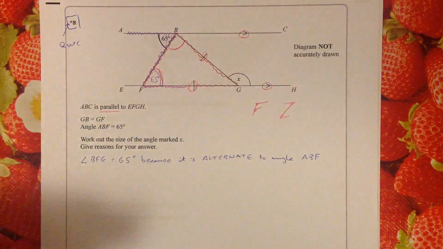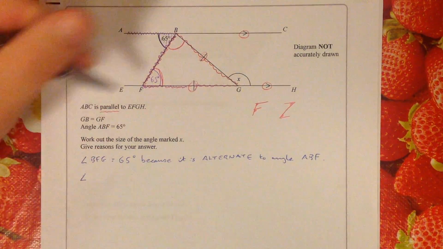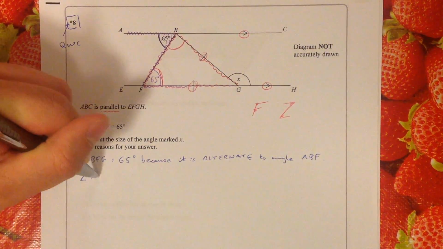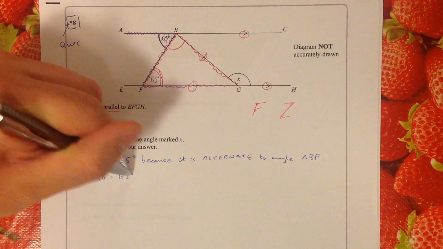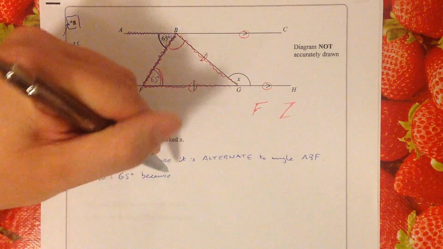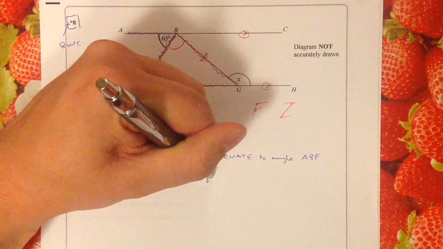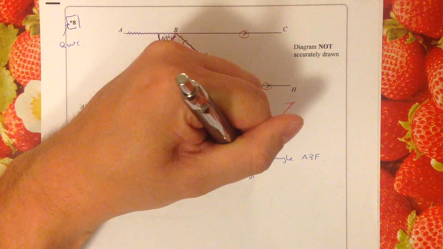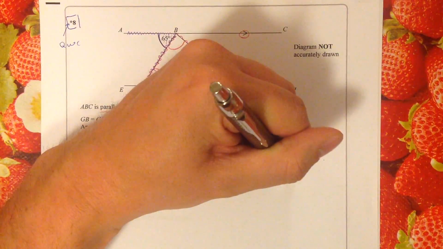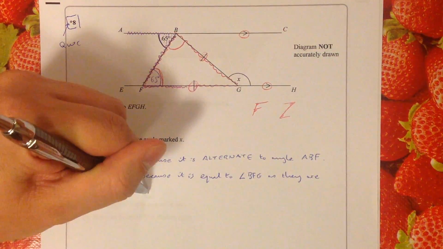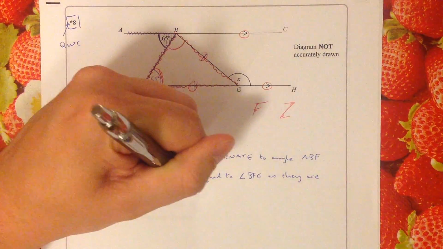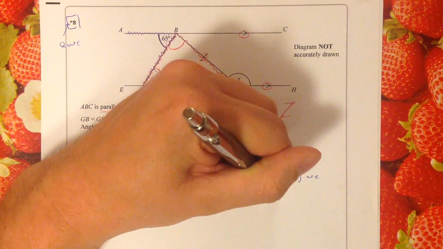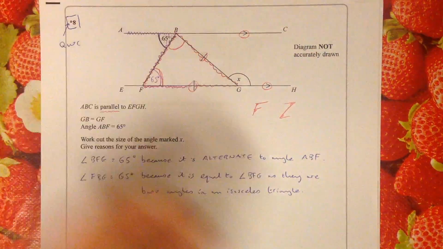So what I'm now going to say to the examiner is that angle FBG, this one here, equals 65 degrees because it is equal to angle BFG, as they are base angles in an isosceles triangle. So we're well on our way to filling in all of the angles in this diagram now.